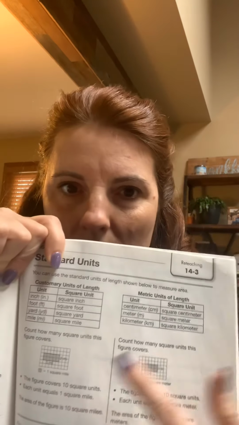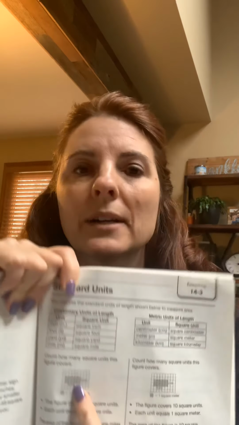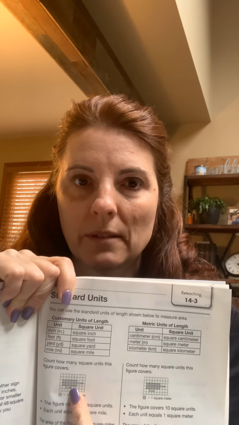So let's look at the part that says count how many square units this figure covers. It's right underneath the customary units of measure. So boys and girls, we could go through and count those shaded-in squares. It's kind of like, we could do repeated addition, but it's easier when we realize that we could be doing multiplication.